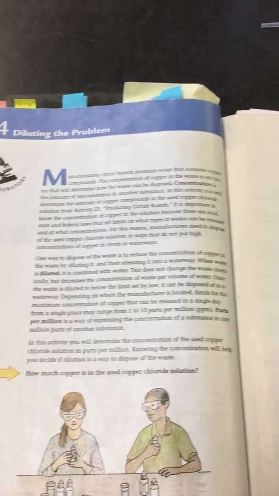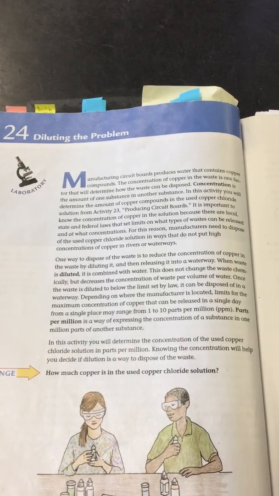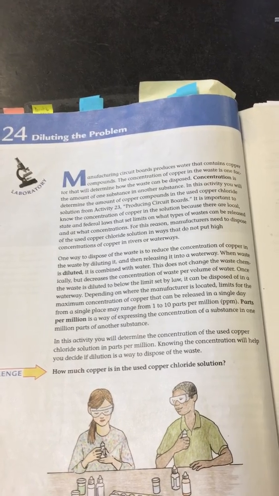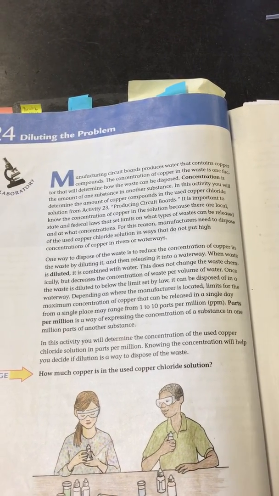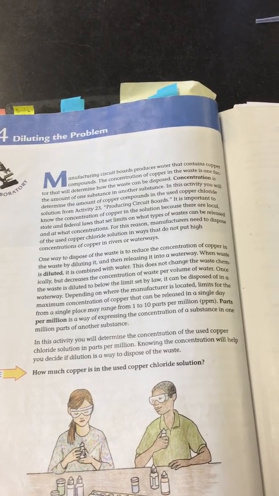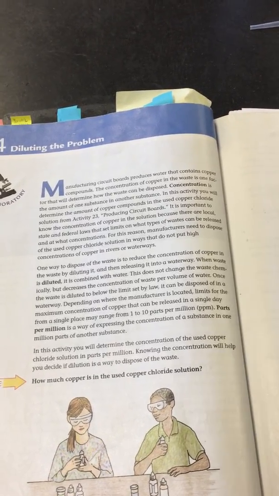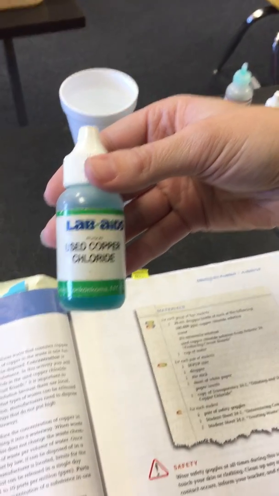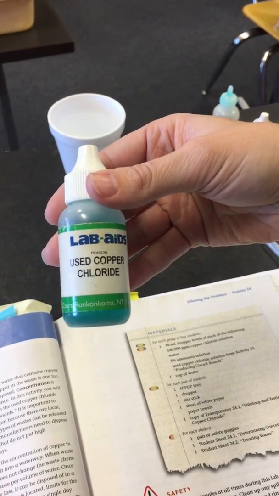So when we poured the copper chloride on the circuit board, it created the copper path, but it also took copper off of the plate and made the copper chloride into a waste. So once we took the circuit board out, it became used copper chloride, which has copper in it from the circuit board.